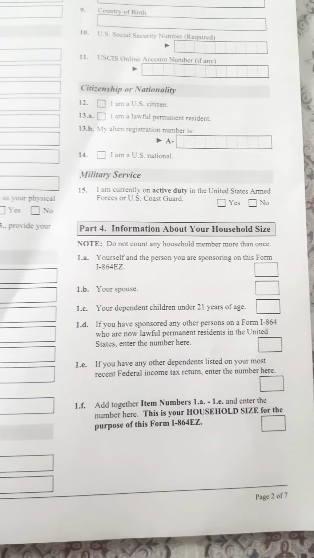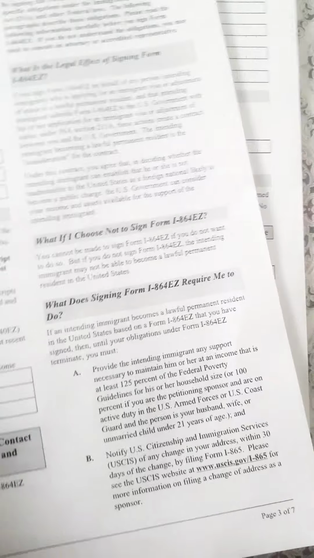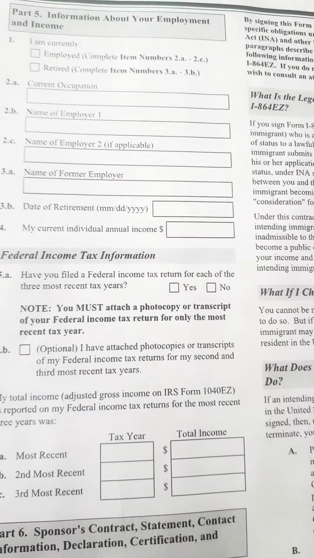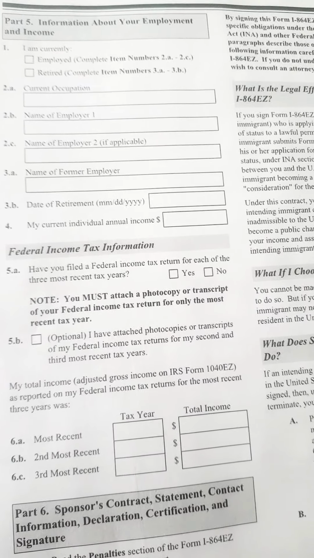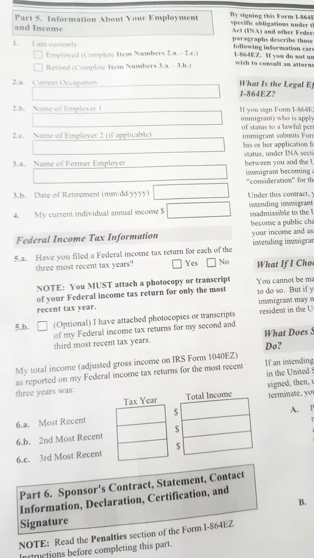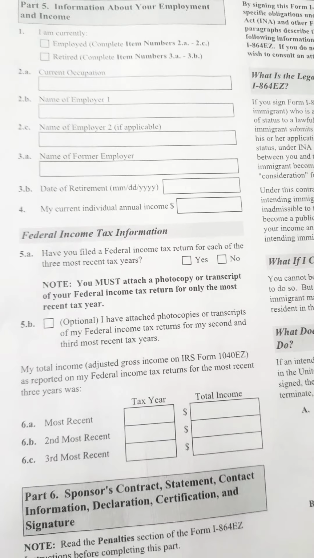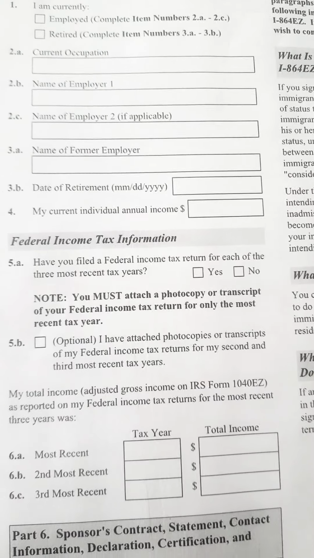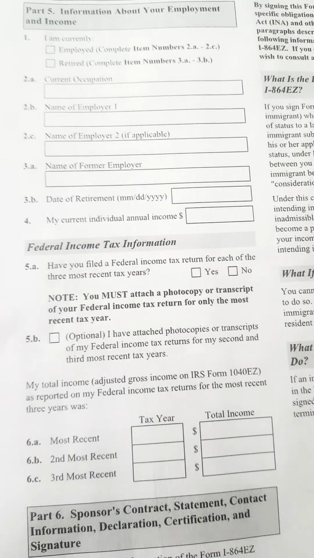So let's move over to the next one. The next one is talking about Part 5. It says information about your employment. It says, I am currently, and you click on which one. Is it employed? Is it retired?